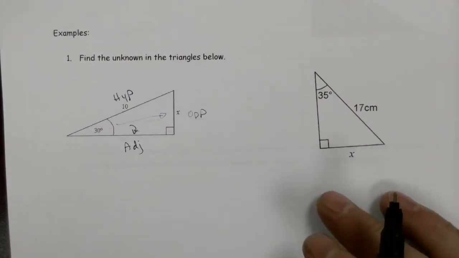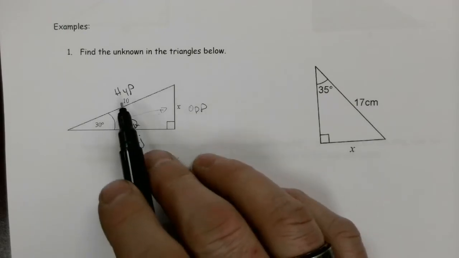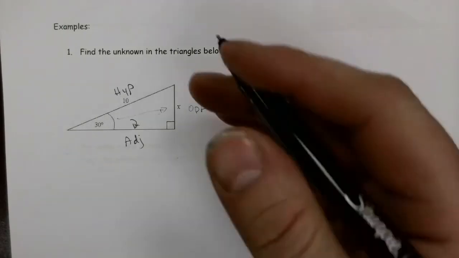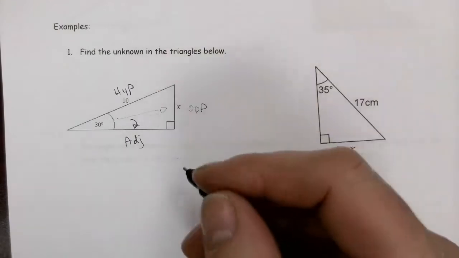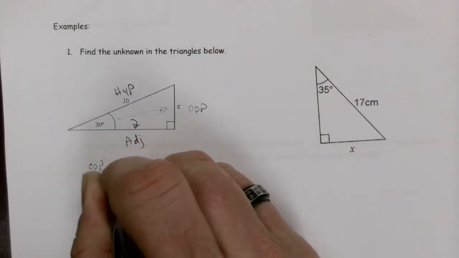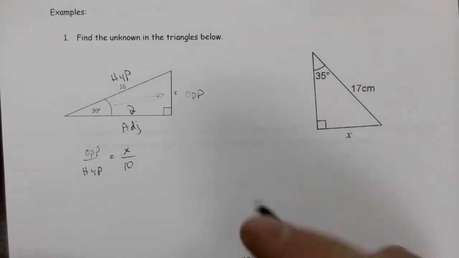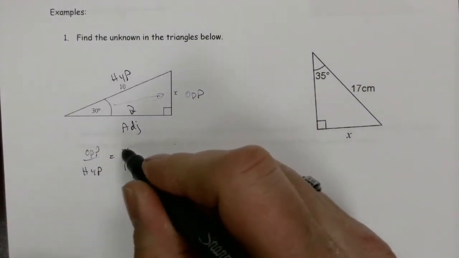Now I don't know the opposite, but I do know the hypotenuse. So when I create that ratio of opposite over hypotenuse, that is going to be x over 10.